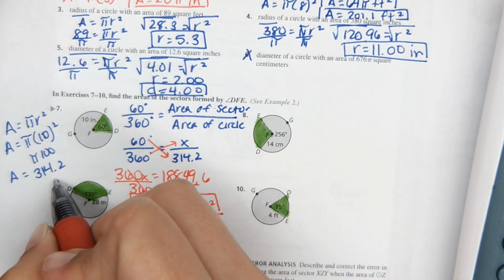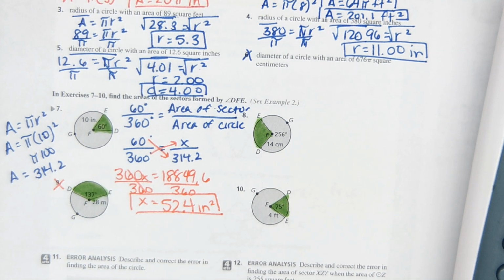By the way, we're not going to solve number 9, so you can use that space if you need to.